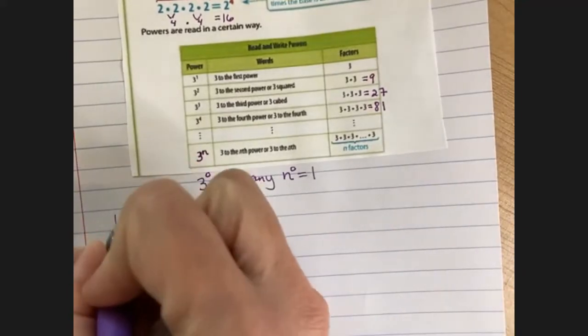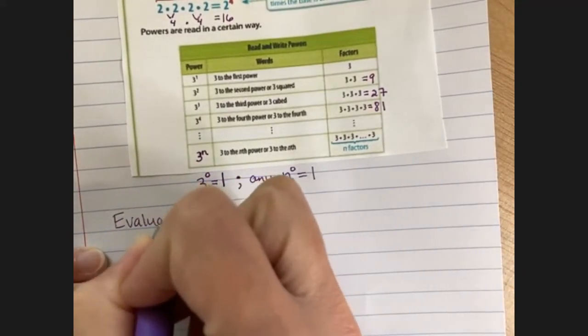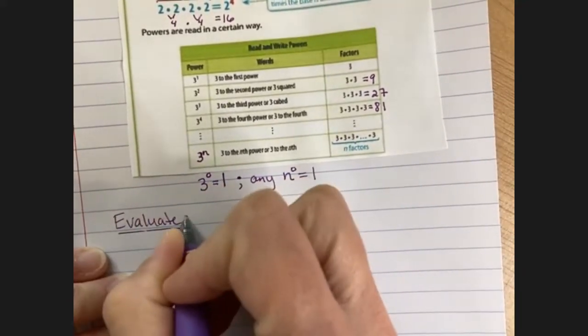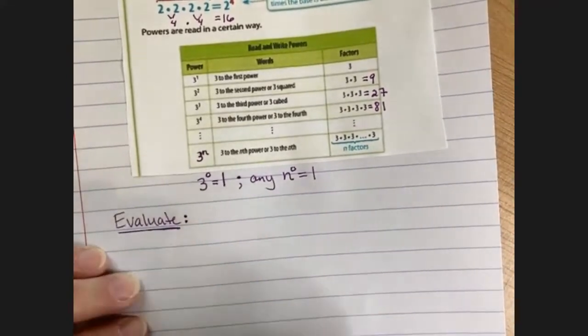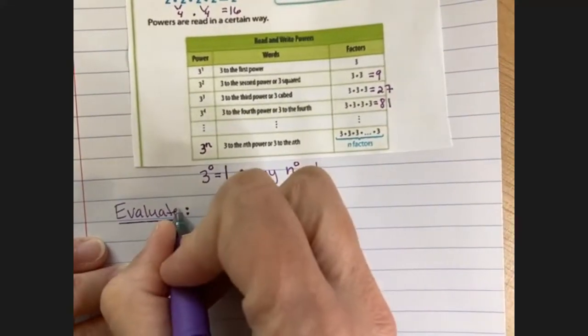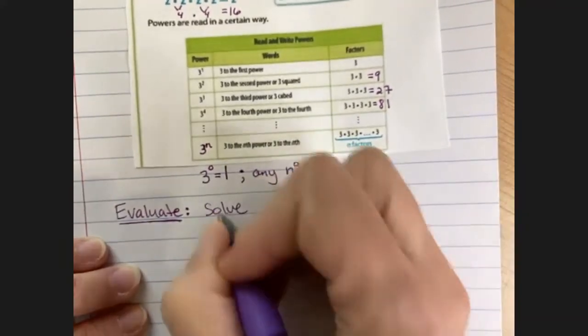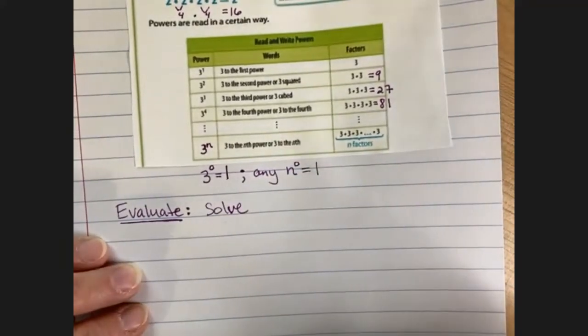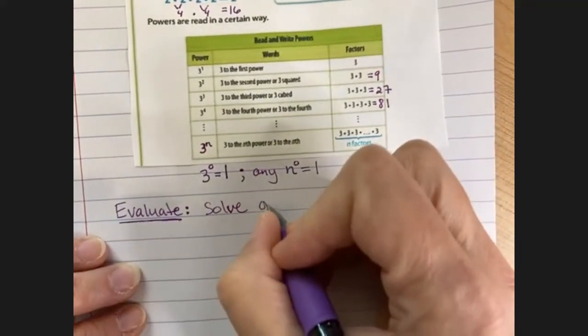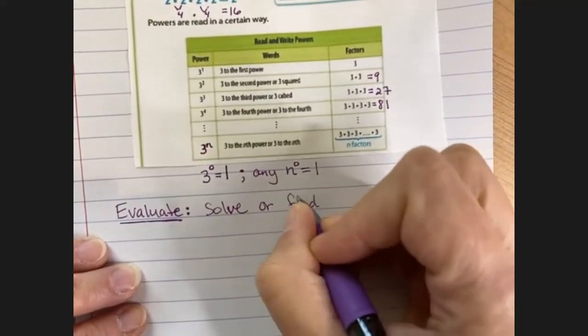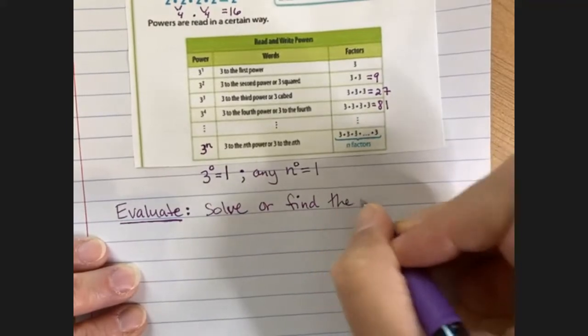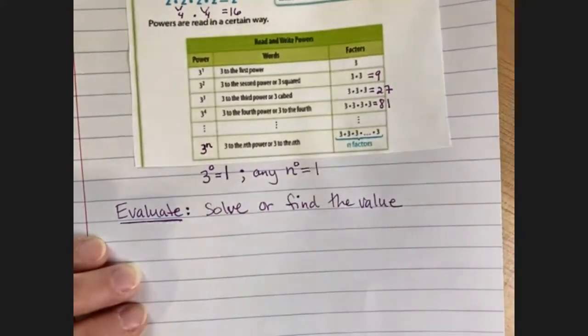All right, some keywords for your classroom work today. Evaluate. Okay, big vocab word. You've got to learn it now. Evaluate very simply means to solve. Get a solution. Give me an answer. So solve or find the value of whatever you're working with. Find and solve it.